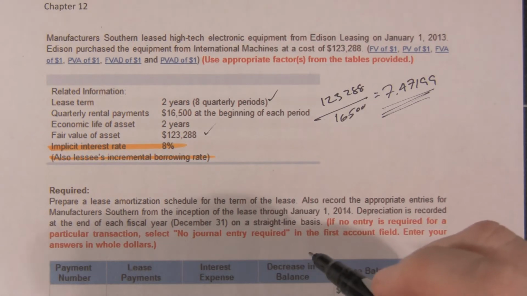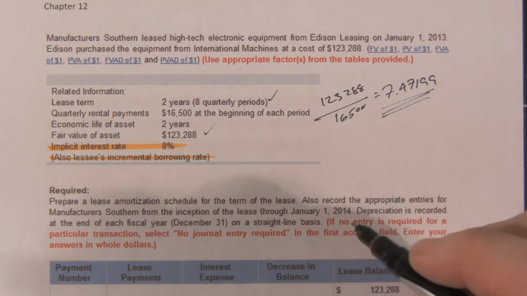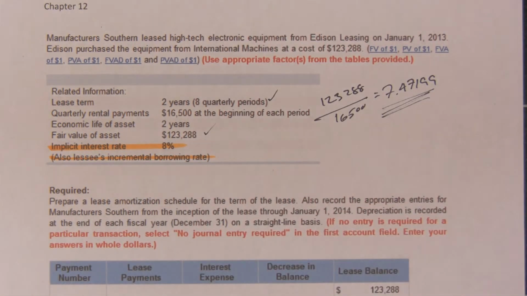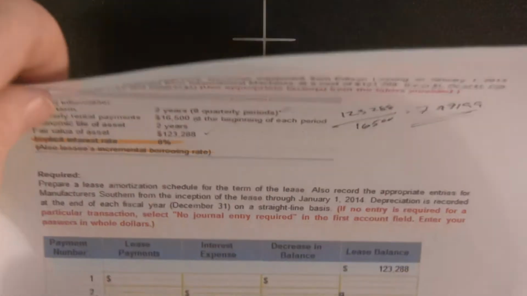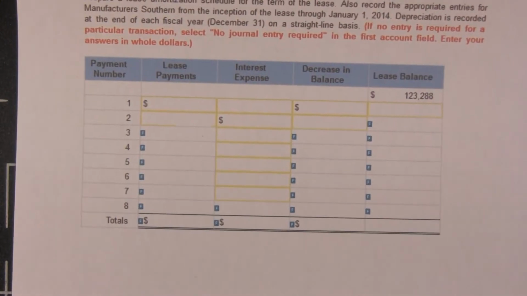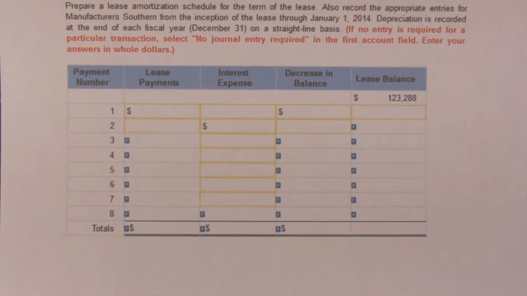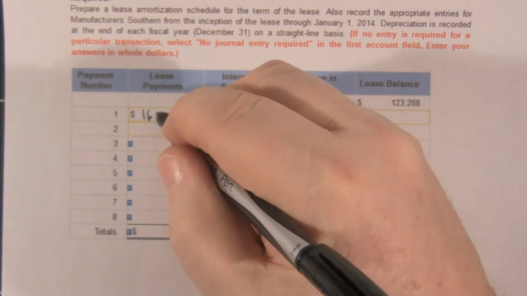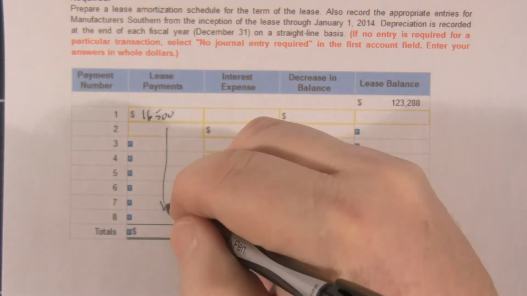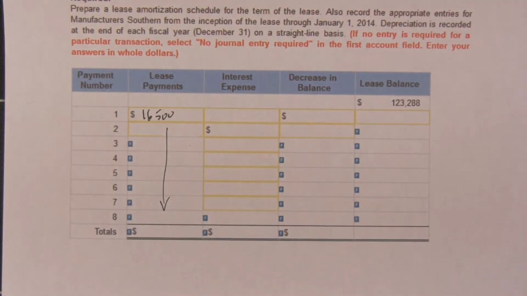So the first thing we need to do with any lease problem is to do an amortization schedule. So let's start with that. I always like to take the easy apples first. And the easiest of all apples is the lease payments. That's not going to change.